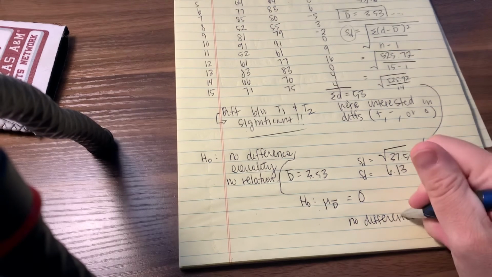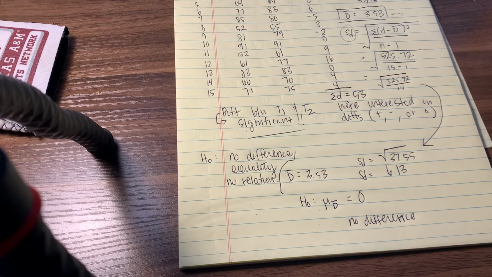So whenever you are writing your null hypothesis for paired sample, matched sample, or related sample t-tests, your null hypothesis is going to be mu sub d bar is equal to 0, right? The mean of the differences that we got from subtracting the score at one time from the score at another time.